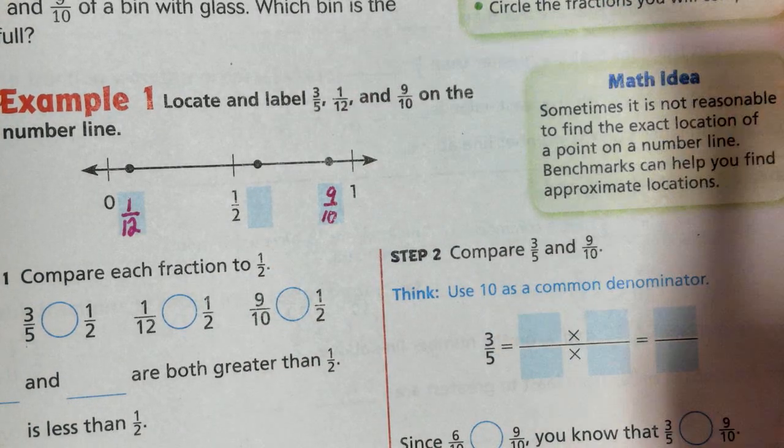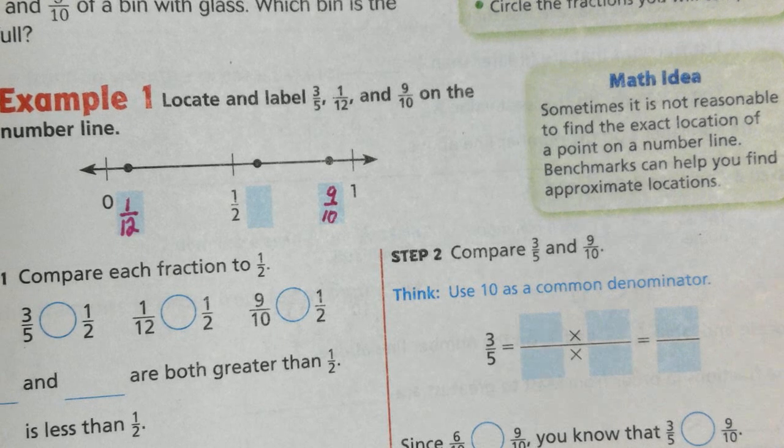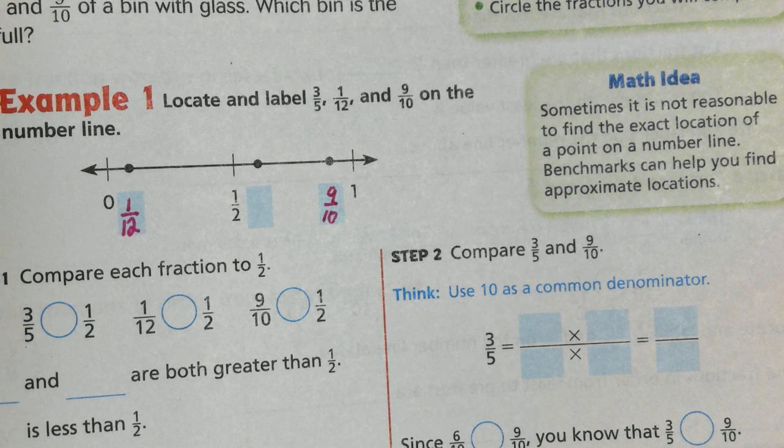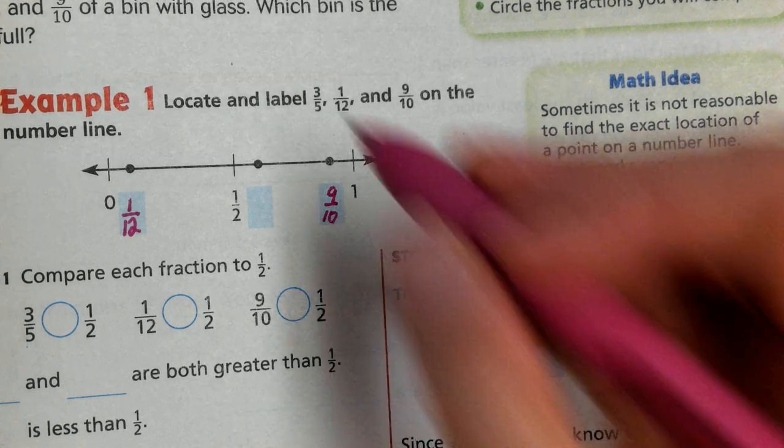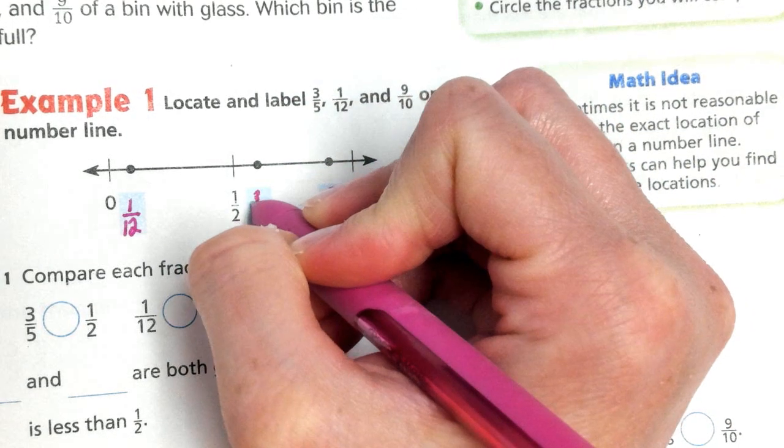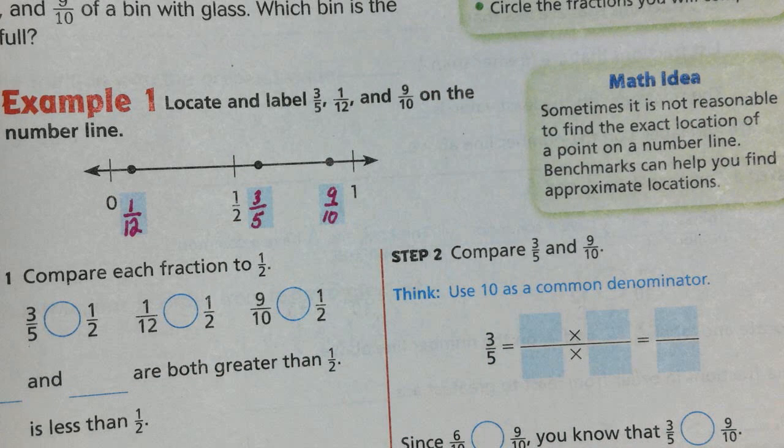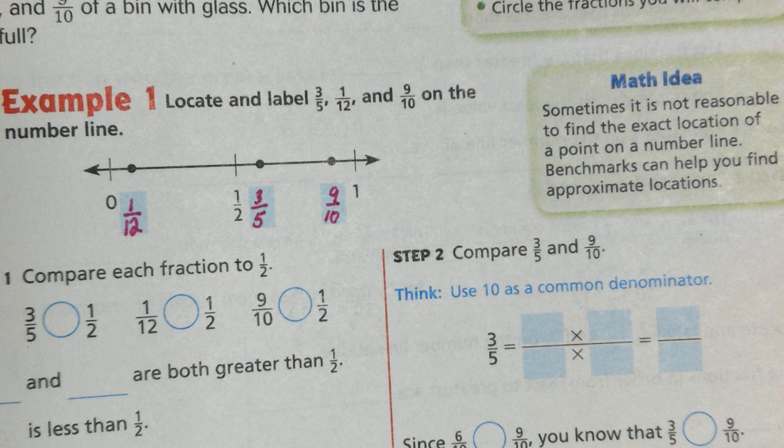All right, and then when I look at 3/5, that's just a little bit more than half, right? Because 2.5 is half of 5. So 3/5 is just a little bit more than half. So I'd put that one right after the half. All right. So I can sometimes use just what I know about fractions to put them in order.